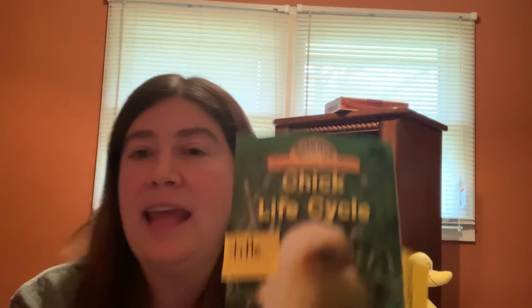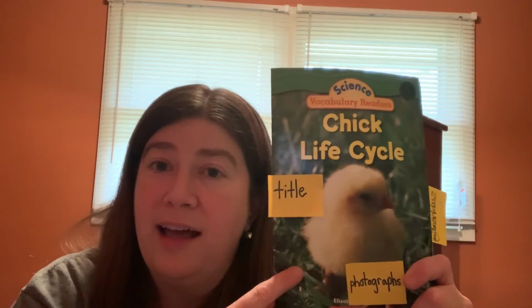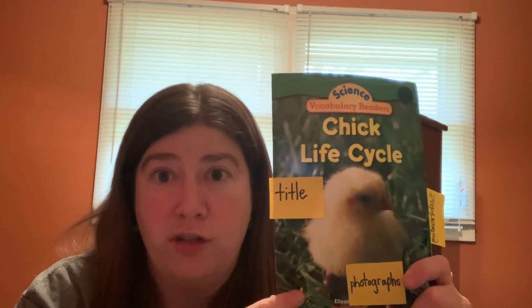Now, not every text feature that you have learned about is in every book. So in this book we read, there wasn't an index, there weren't any maps or graphs or charts, but we saw a lot of the text features you've been learning about in Chick Life Cycle. And I have a surprise for you before you go.